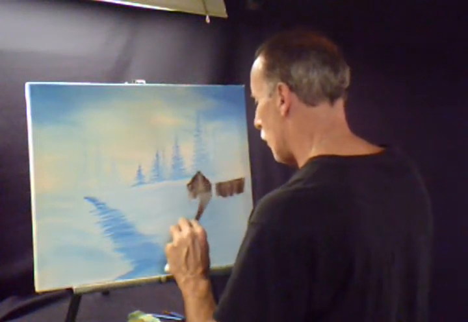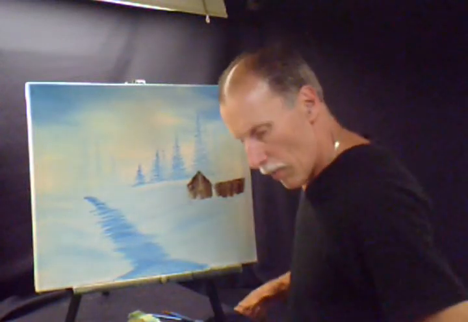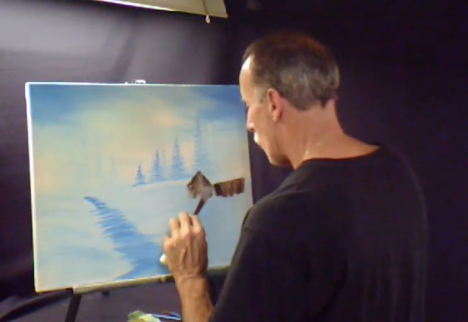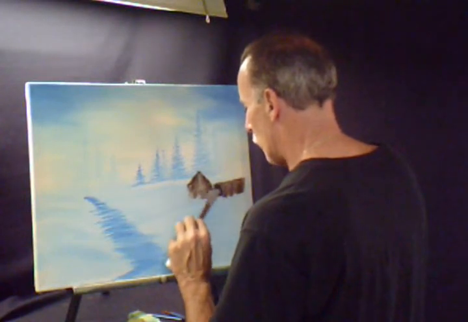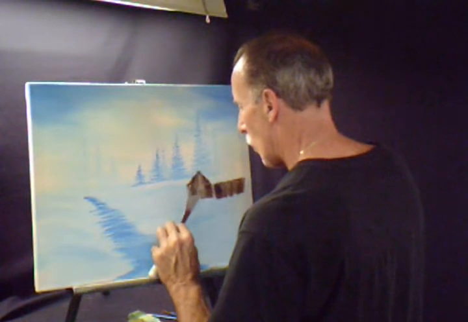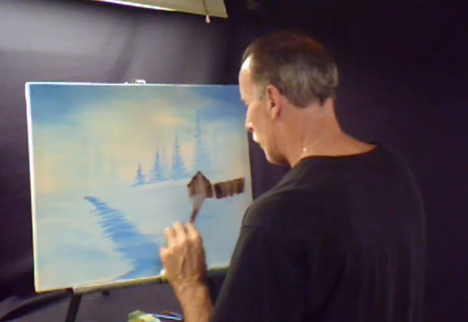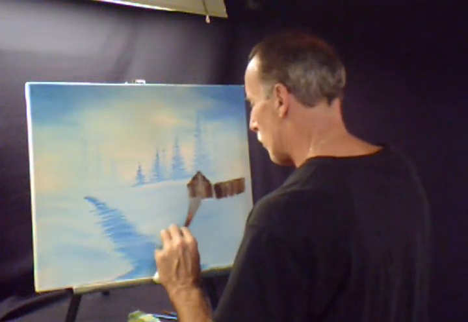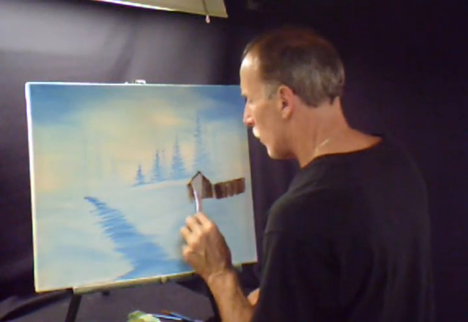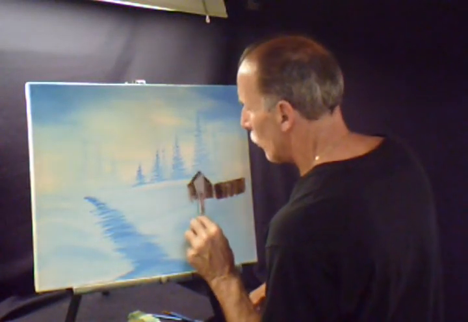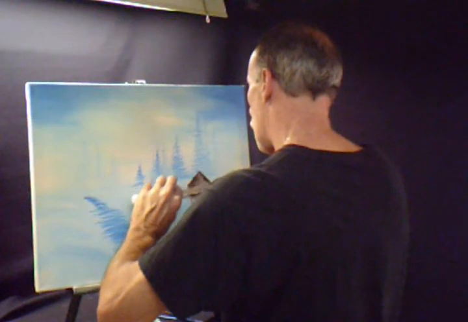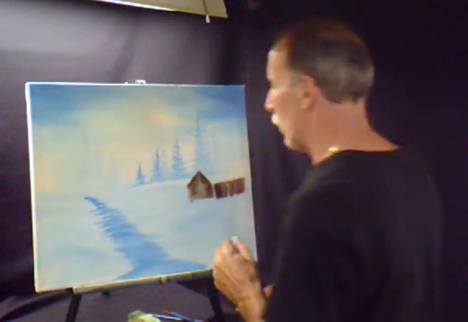Here and there and there and here. Maybe run that right to that edge. All kinds of little things happening here. Maybe it's darker up at the top, at the peak. Just add a little bit more paint. Just tap it. And you get that shadowy look.